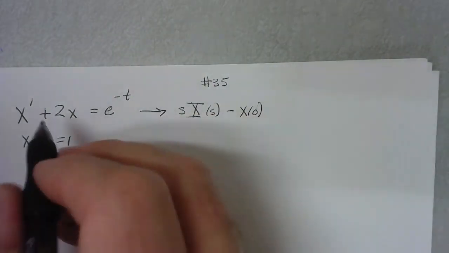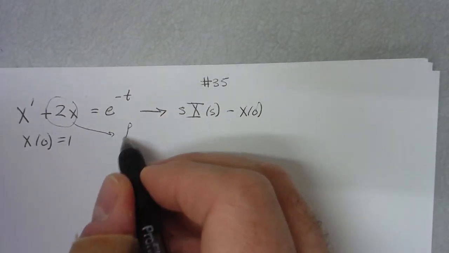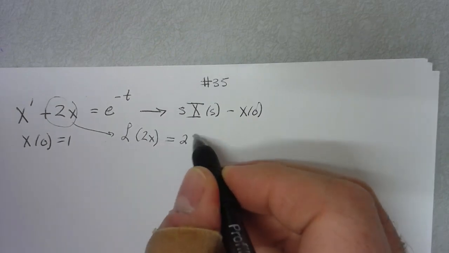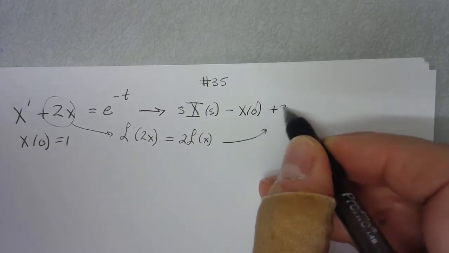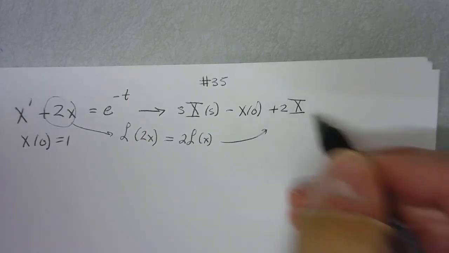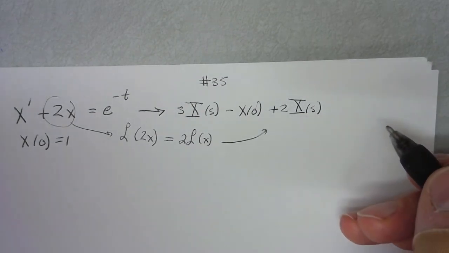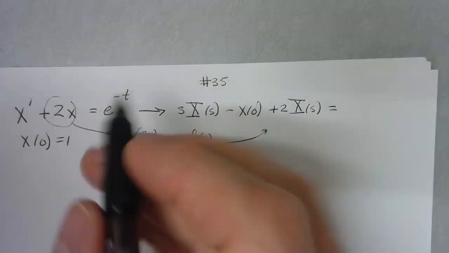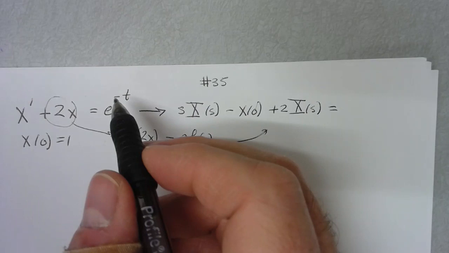Now, this one's actually really easy. The Laplace transform of 2x is 2 times the Laplace transform of x, which is just 2 times capital X of s. There's no table entry for that. And then e to the minus t is one of the ones we did fairly early on.